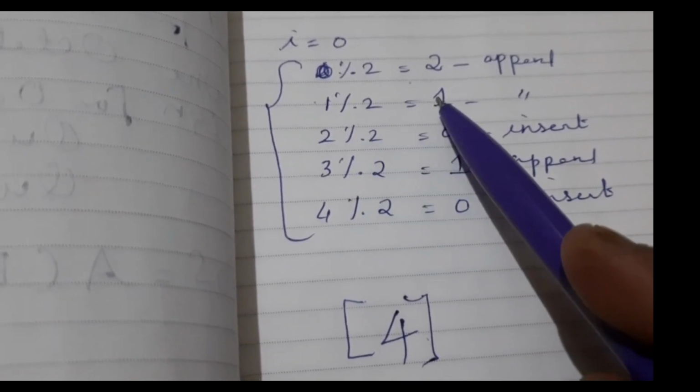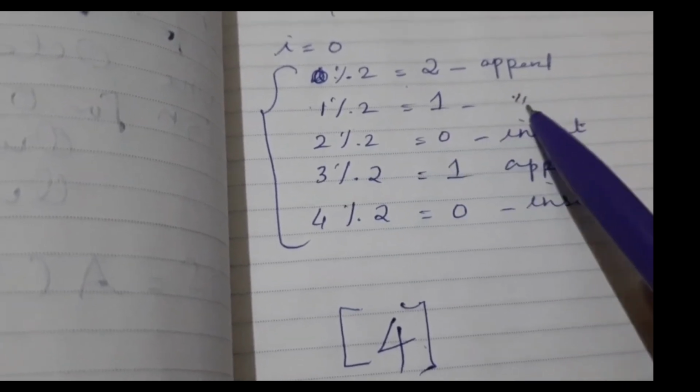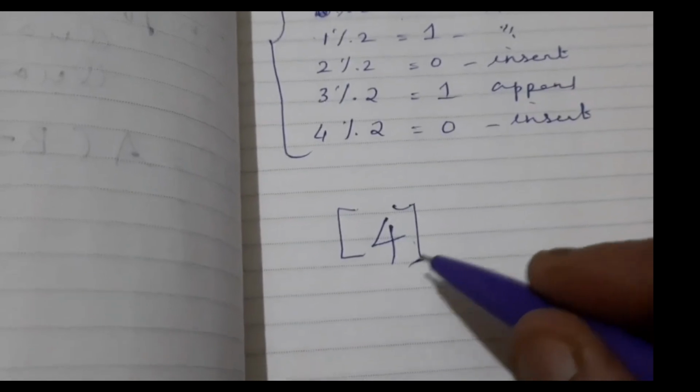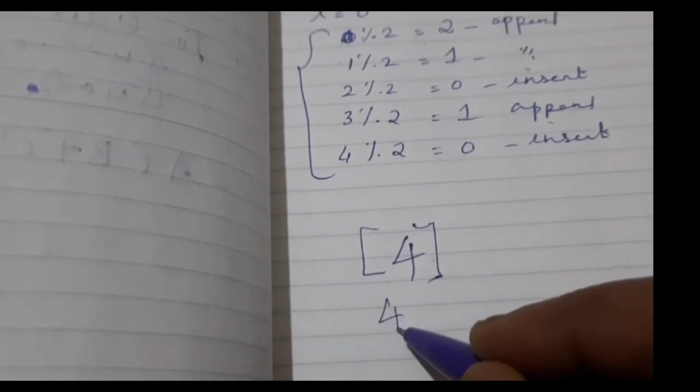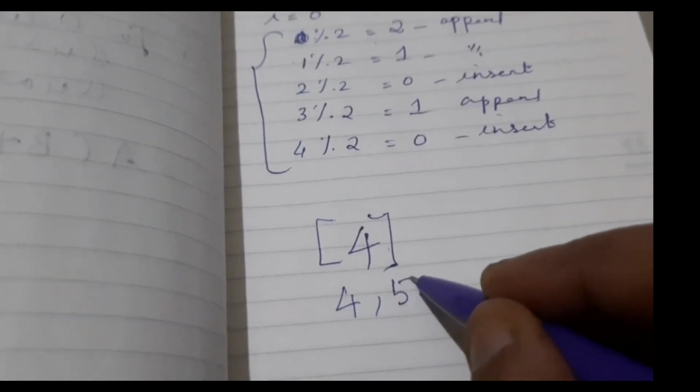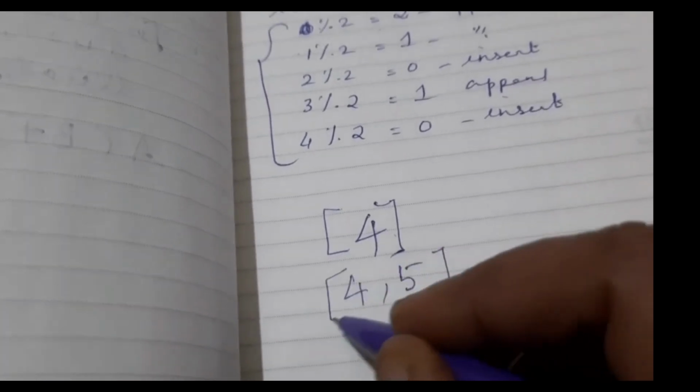1 remainder 2 is equal to 1, which is again append. So it will append the value. Now the array becomes 4. Okay. And then the next element is the 5. So the value is appended and the array becomes 4 and 5.